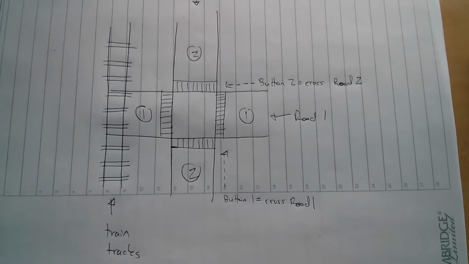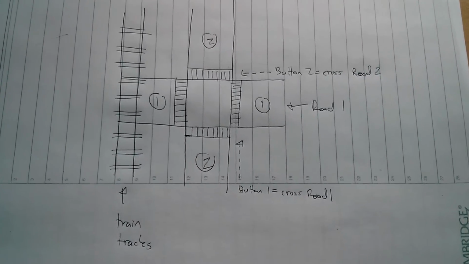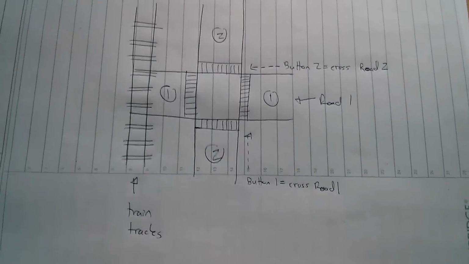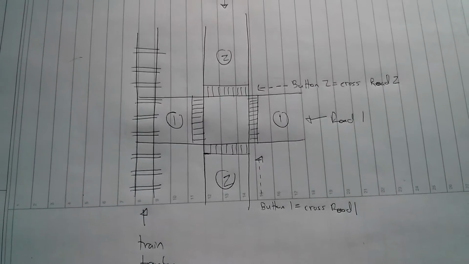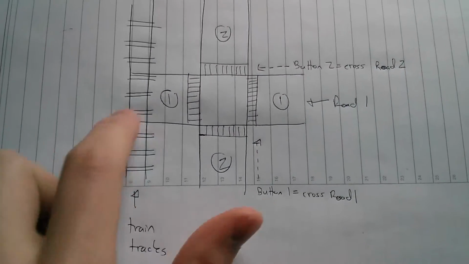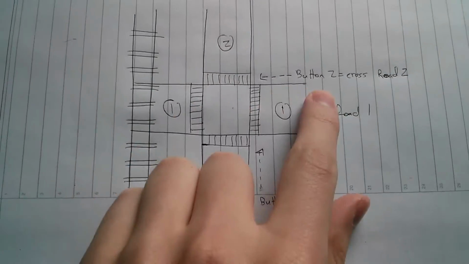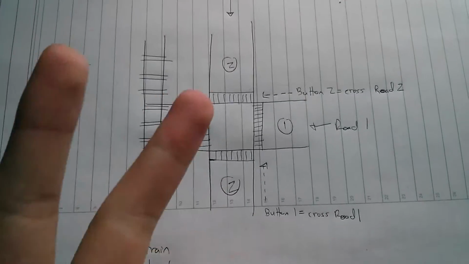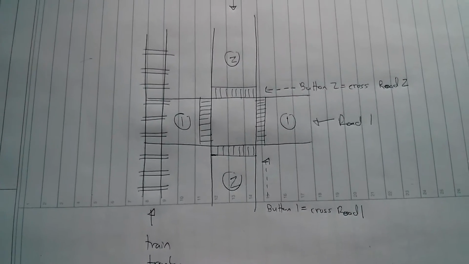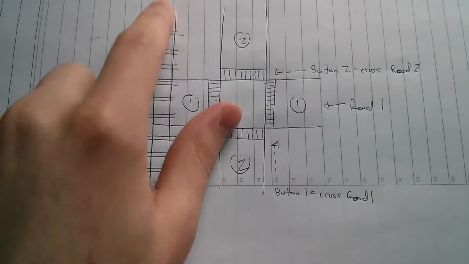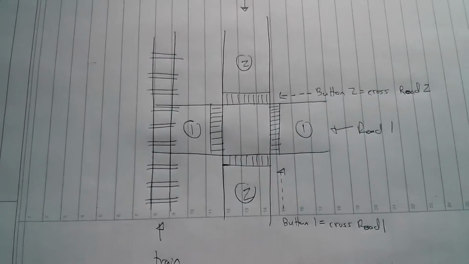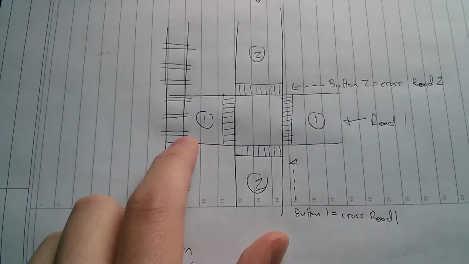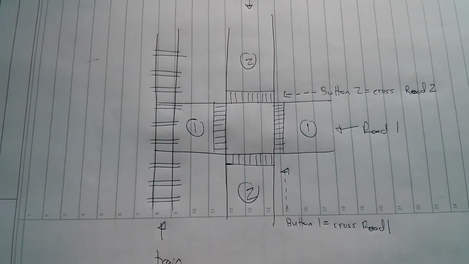My name's Adam. What I did for my project is I created a kind of traffic intersection with a couple different components. The basic idea is you have two roads. You have road one going horizontally and road two going vertically. Each of those roads will have their own set of traffic lights. And then across road one, you have a set of train tracks. So obviously, if a train comes and road one has a green light, you'll have to change it to red.